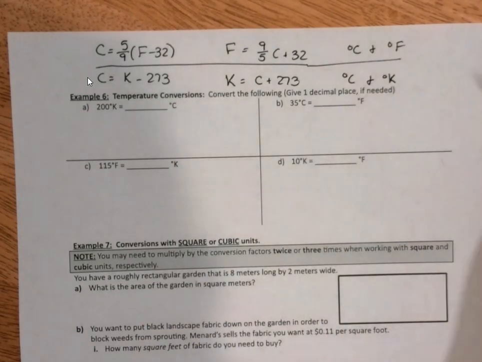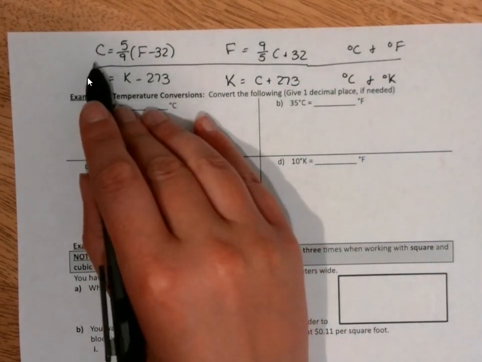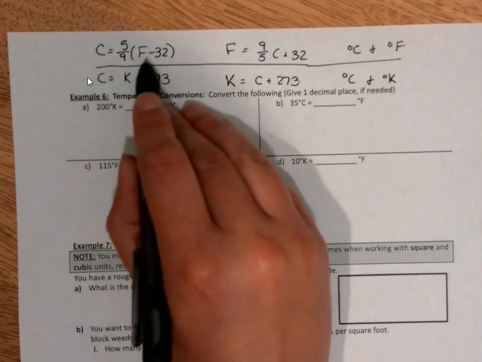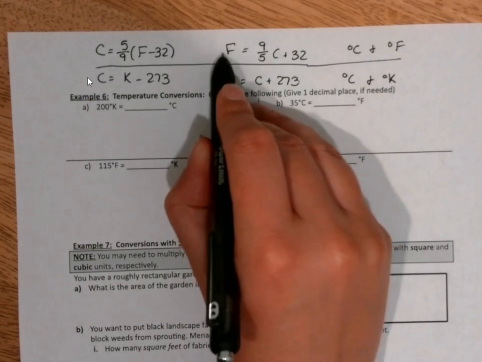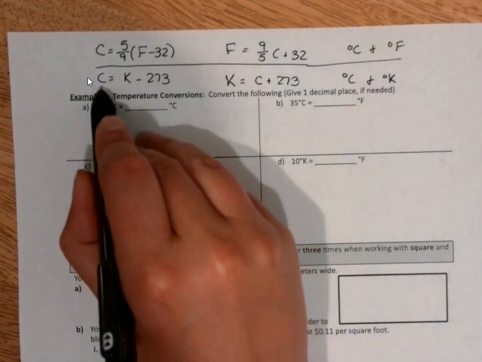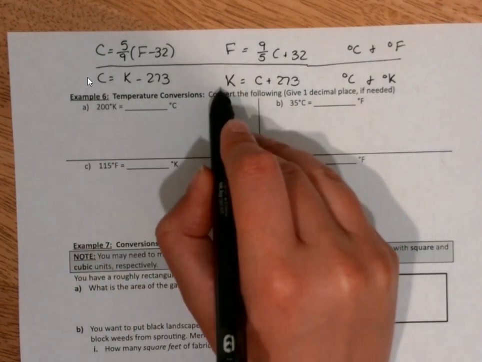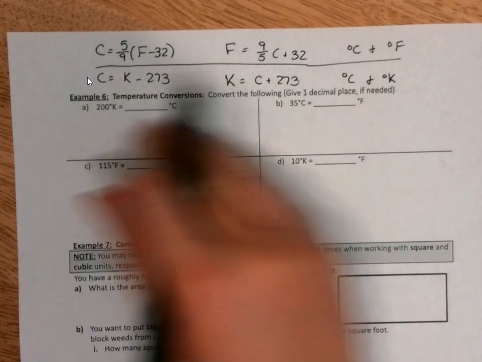Okay. So the first one converts from Fahrenheit, Fahrenheit's the input, into Celsius. The second one converts from Celsius into Fahrenheit. Then I have from Kelvin into Celsius and from Celsius into Kelvin. Let's use these to answer the following questions.